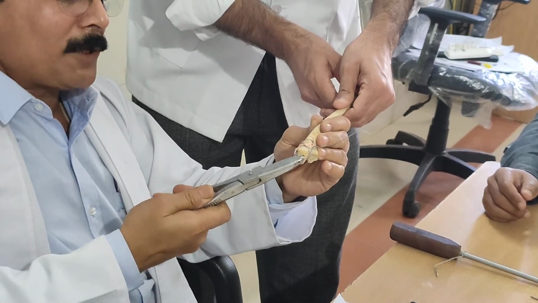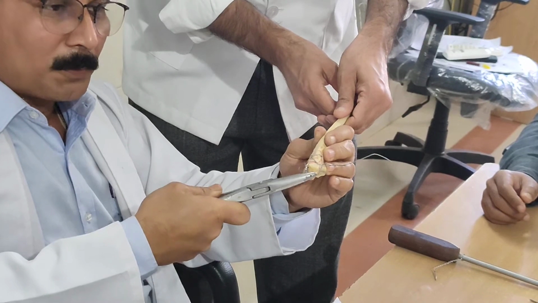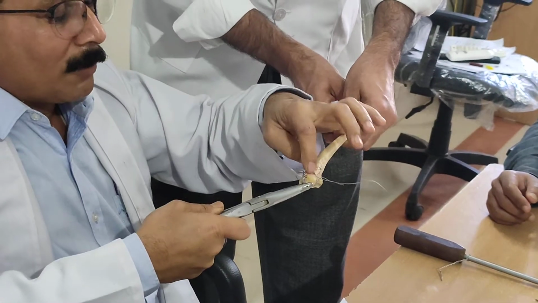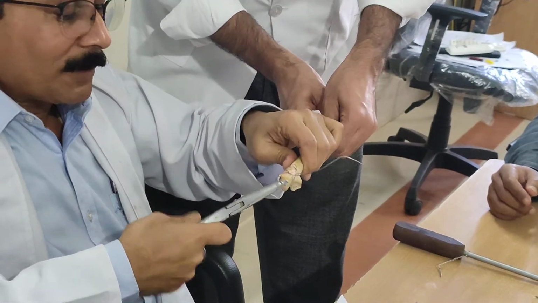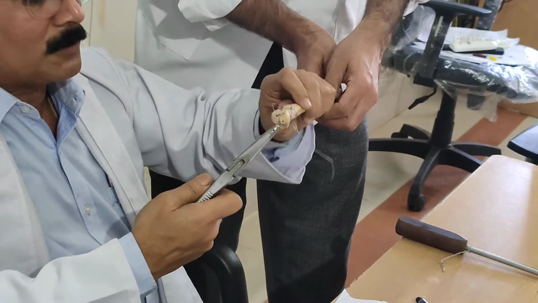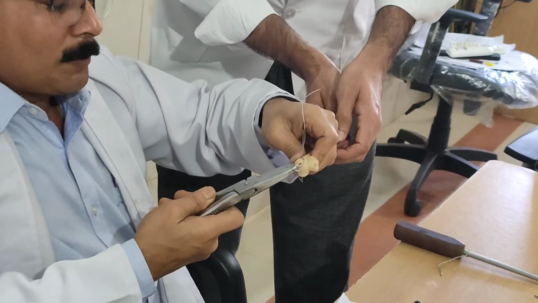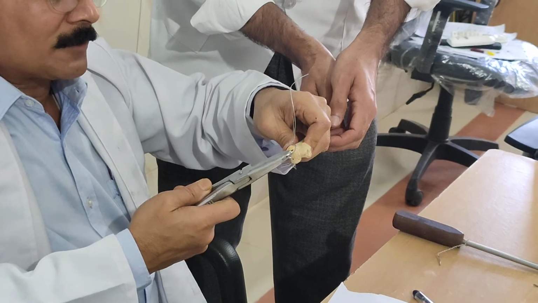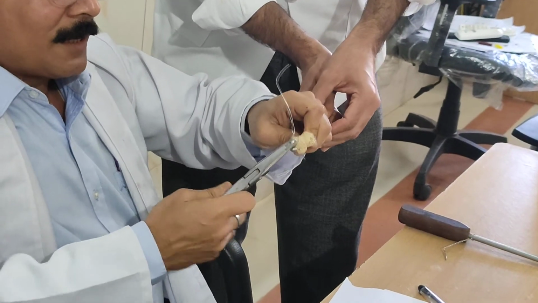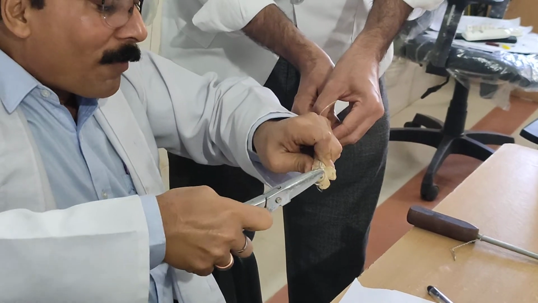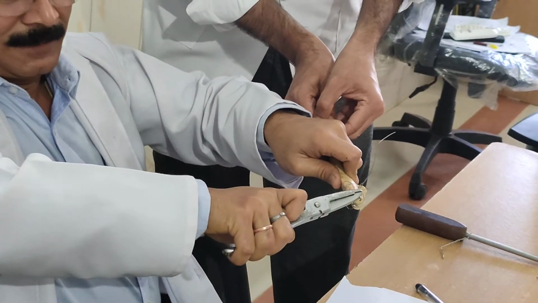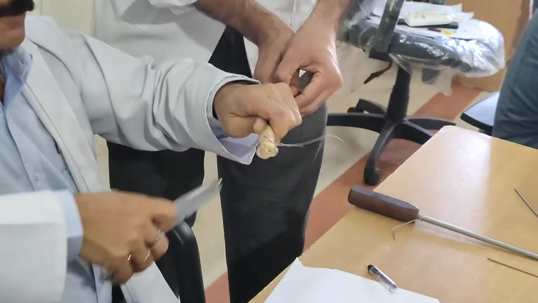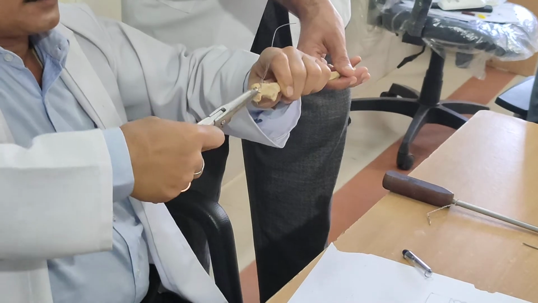So bending can be done easily with this hole. Do not lever on the bone, but the leverage should be a deforming force. You can put it like this and bend it over the metal, not on the bone. Then you can have a very good look. This is all.